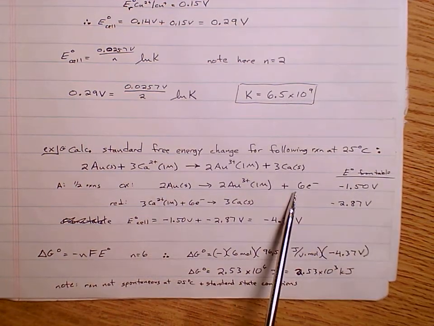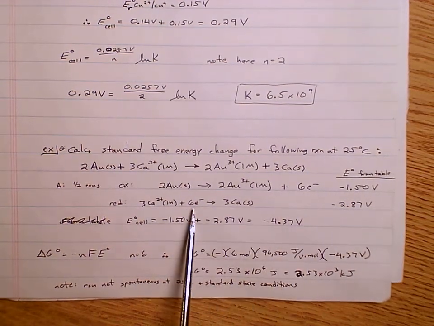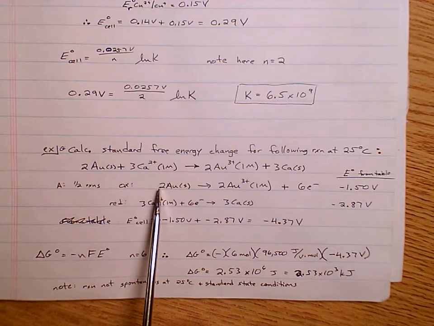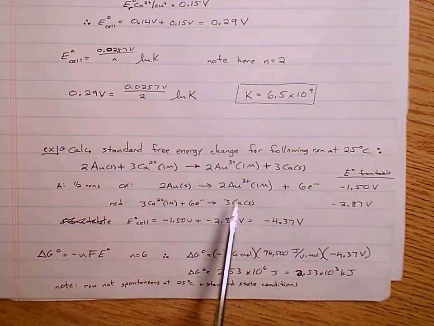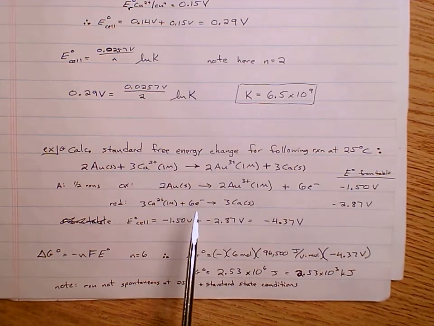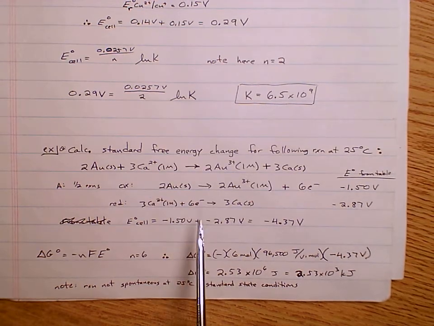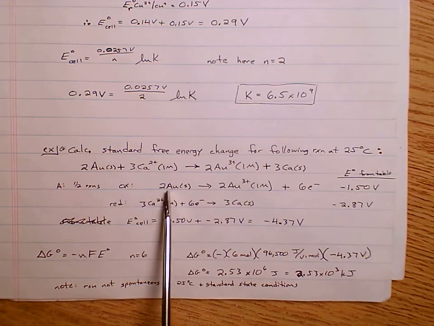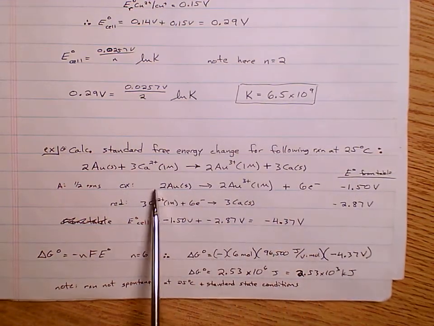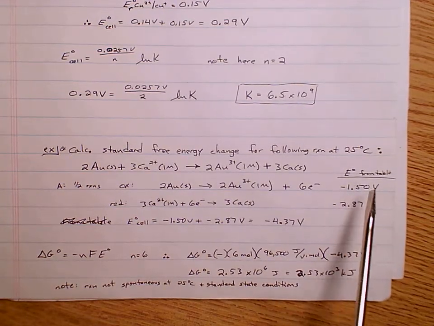You had to multiply the top by 2, the bottom times 3, to get 6 electrons in our process. Note, we had to multiply the top by 2, the bottom by 3, to get those electrons to equal out to 6 electrons, and that 6 is the number of moles of electrons for this process. Okay, so from the table, we find that the E naught oxidation potential is going to be negative 1.50 volts.